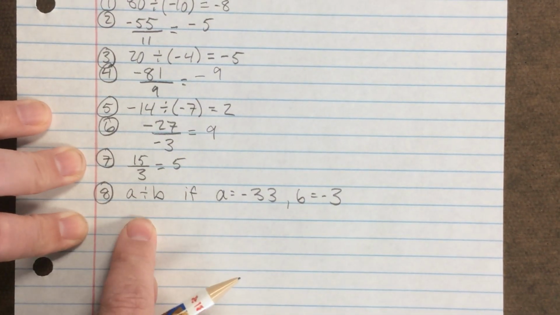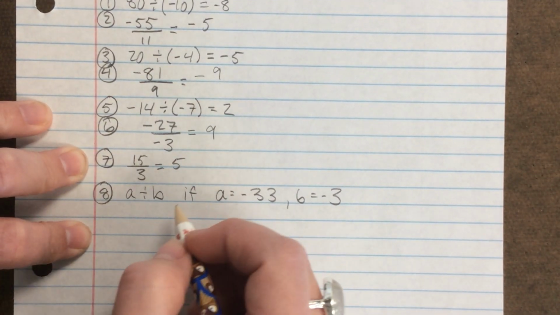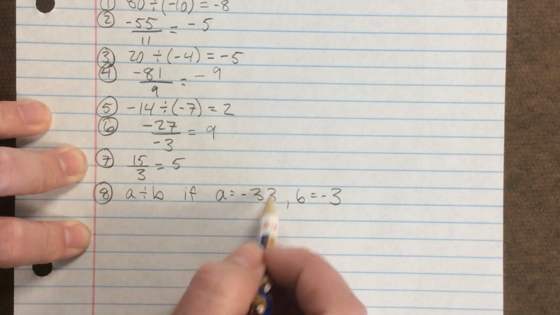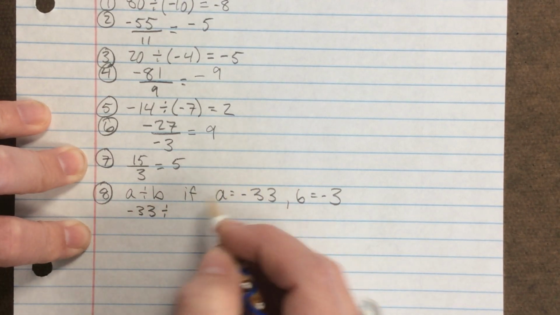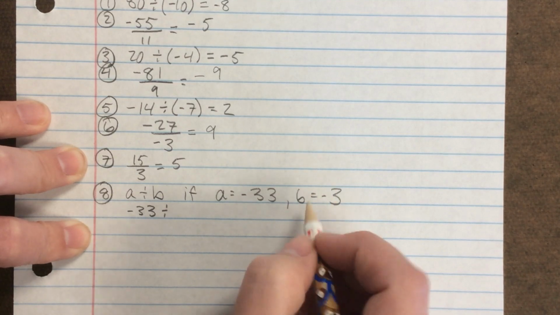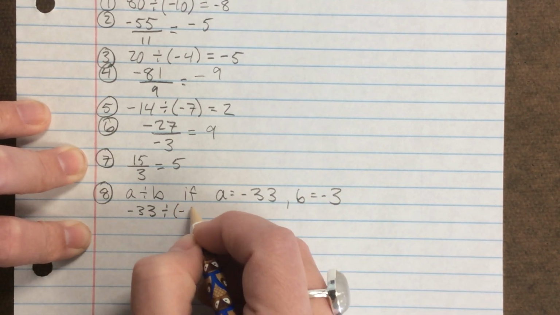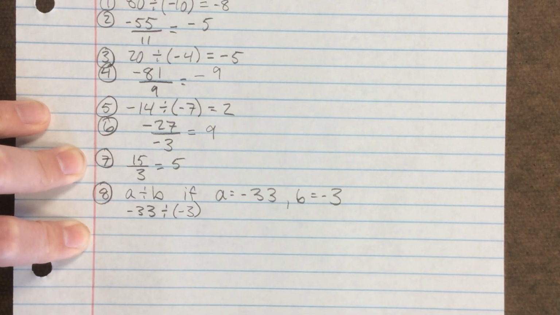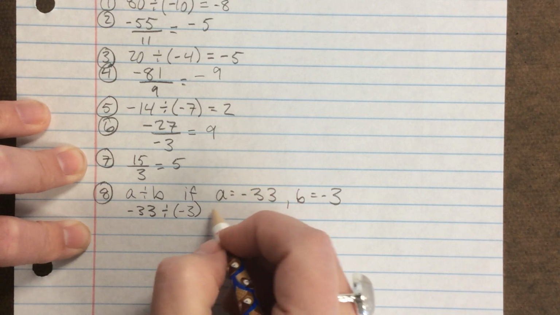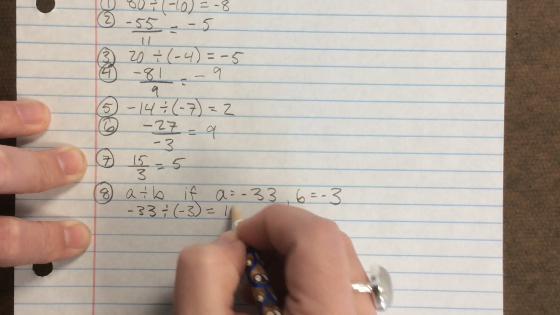So remember, with evaluate, we just have to put the numbers in and then do the math. So for A, we're going to put in negative 33 divided by, and for B, we're going to put negative 3. Remember, any terms that aren't the first term need to be in parentheses if there's a negative. So now we've got a negative divided by a negative, which is going to be a positive. 33 divided by 3 is 11.